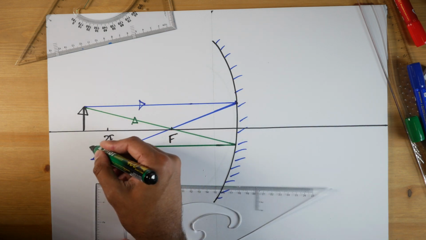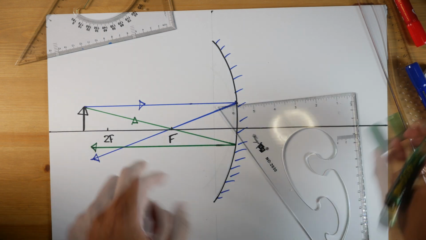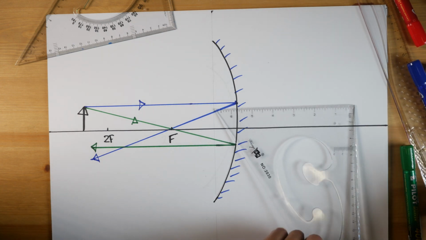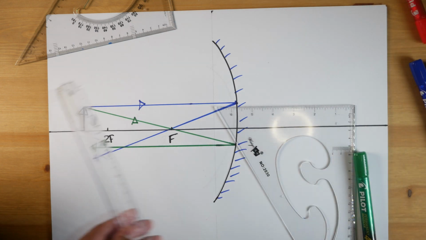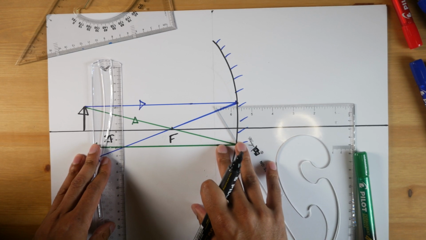Like that. Okay? And where the two things cross, two beams of light cross, is where you draw the top of the image. So it's like that.